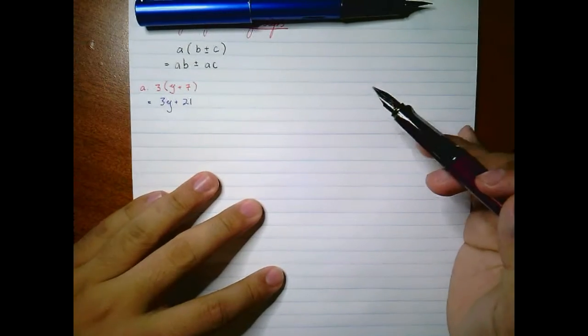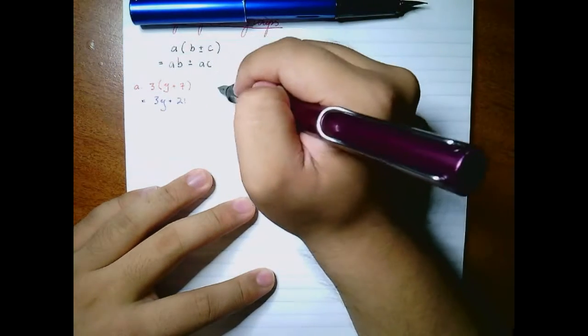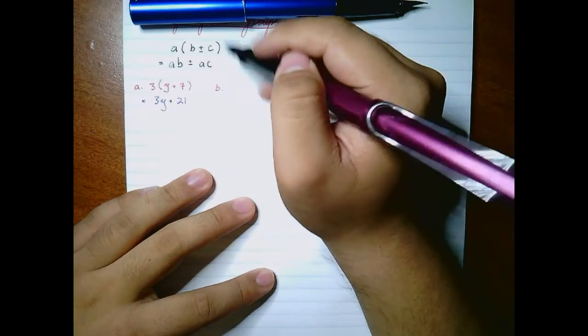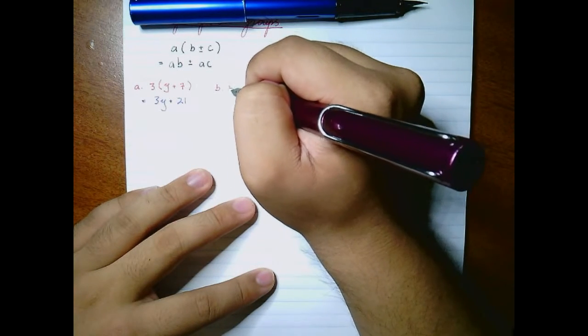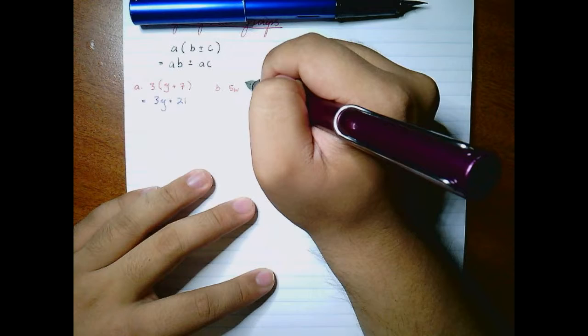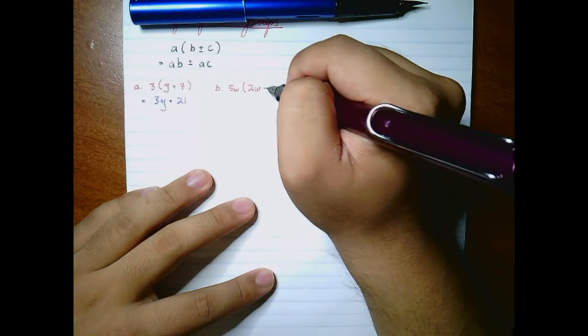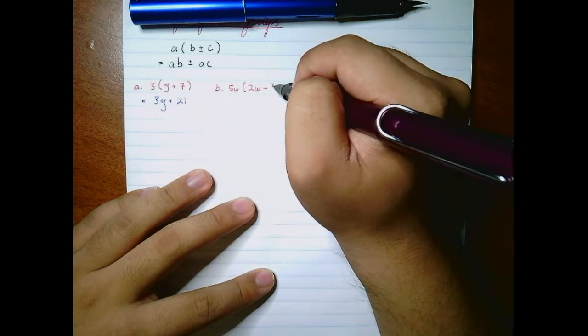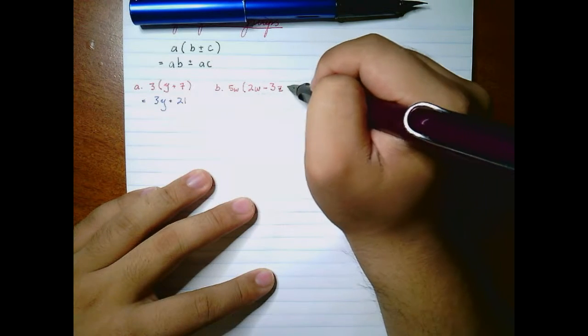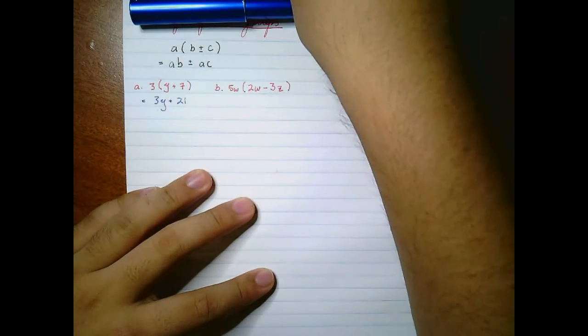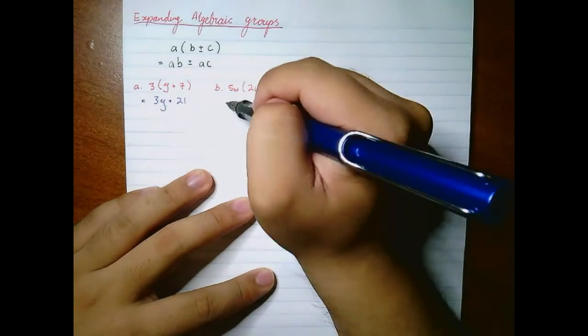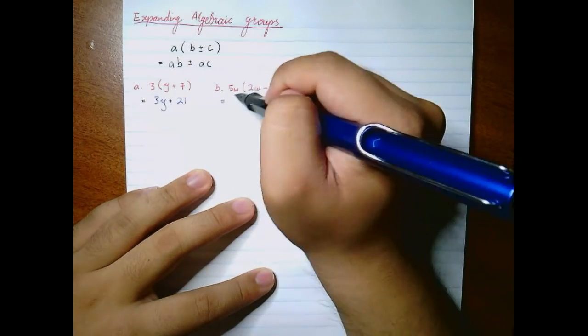We'll do it with more examples. If we have example B, it's 5w outside 2w minus 3z. The same principle applies even if it were letters.